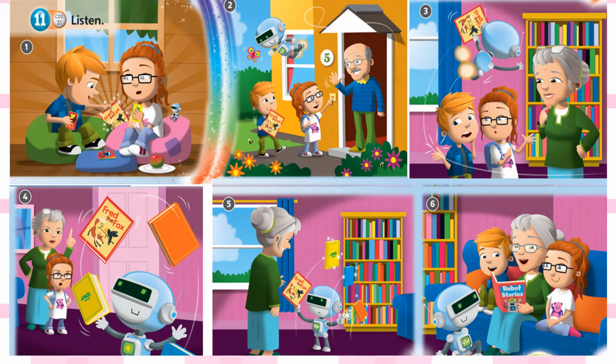Listen. Okay, now my turn. Hey, look, is this your book? No, it isn't. Oh, it's Grandma's. Come on. One, two, three, magic tree. Clap your hands and come with me.